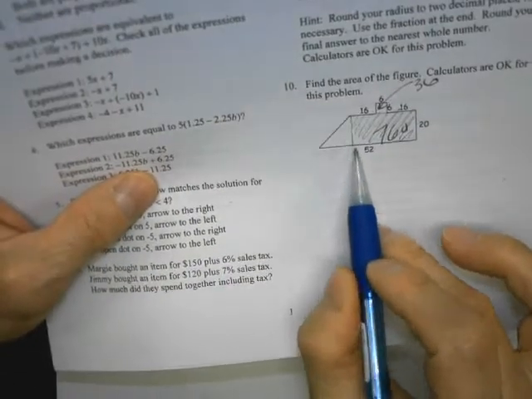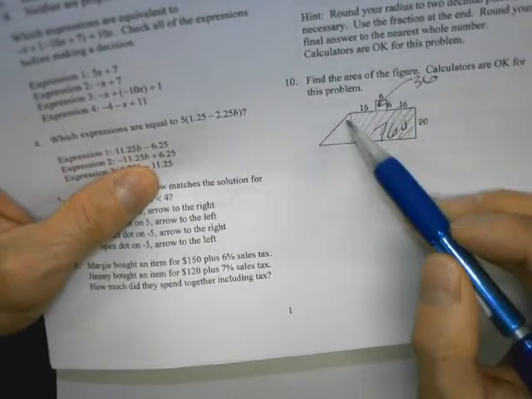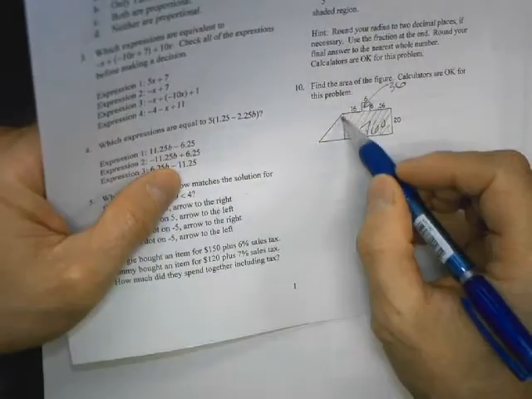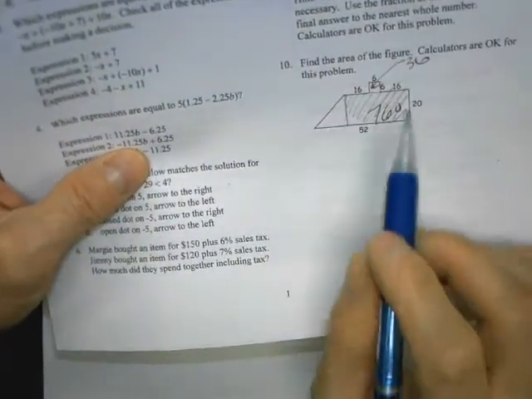So now I got to find the triangle. Now the triangle, I need the base and the height. They got to be perpendicular to each other. I wouldn't use this right here. Okay, I got to use these two numbers. So this one I already know is 20. This one I have to find. All the way is 52.